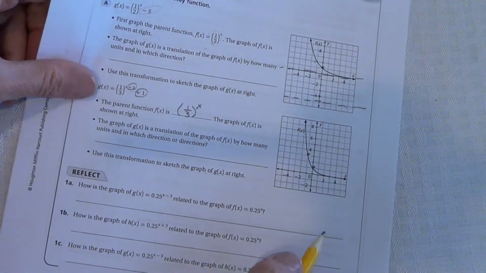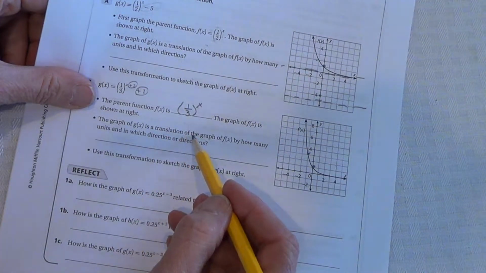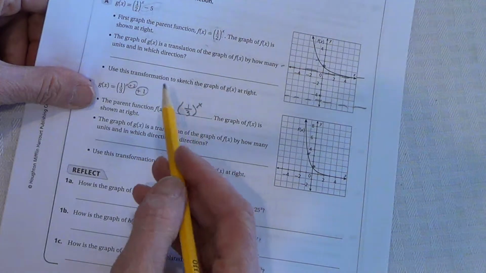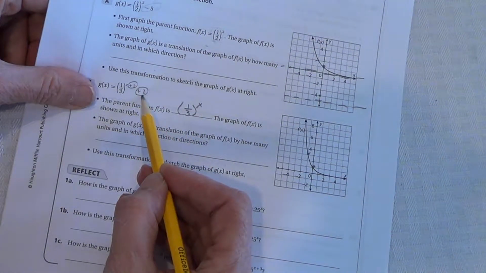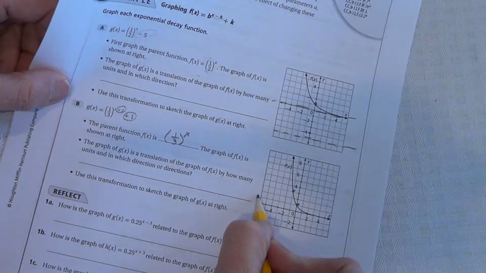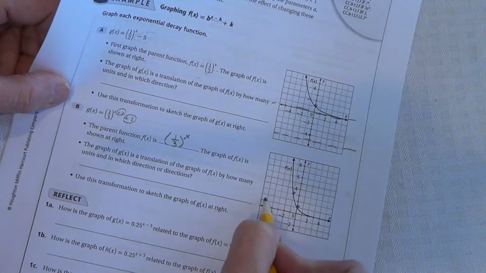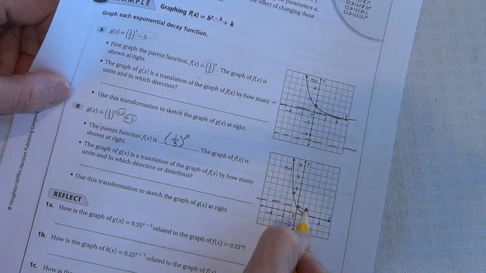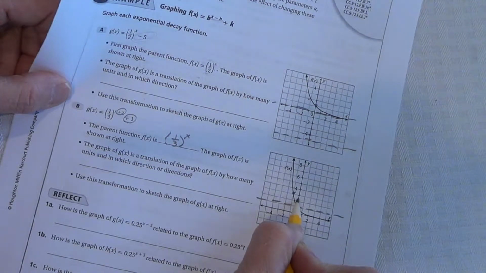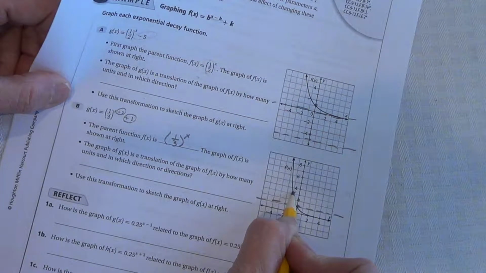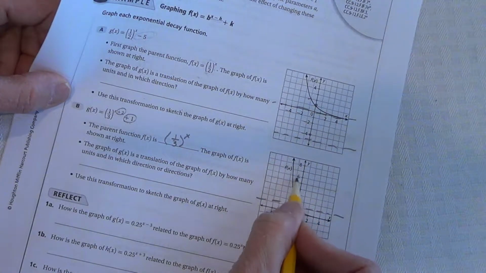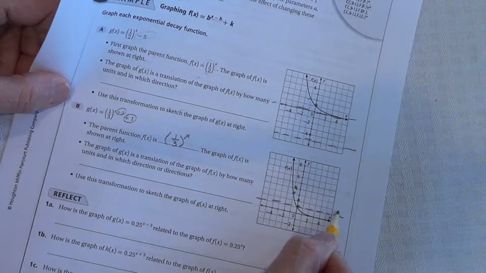Okay, now it says that the graph of g of x is a translation of the graph of f of x by how many units and in which directions. I always move my asymptote first. So the asymptote, the k value moves up 1. So we take this that was at 0, we move it up to 1, and we know that the graph is no longer going to touch there. That means that this vertex point moves up 1. Also means that this point back here moves up 1, because our shift doesn't change. So you bring it through these 2 points and right along that asymptote.